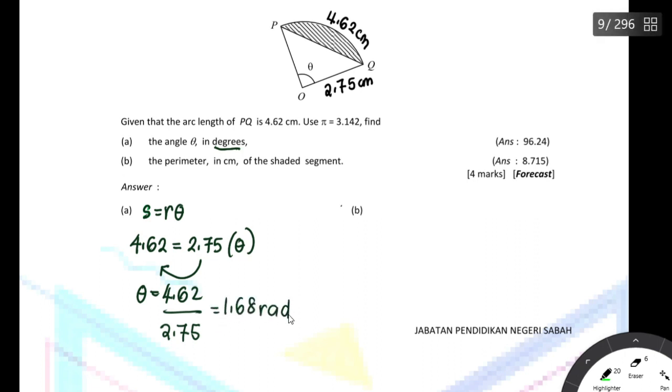So this is in radian, but we should find it in degrees. So change the 1.68 times 180 over 3.142, and we will get 96.24 degrees. Okay, so this one is done.